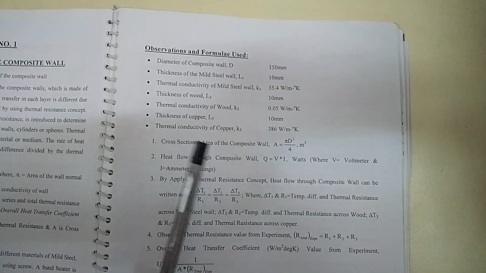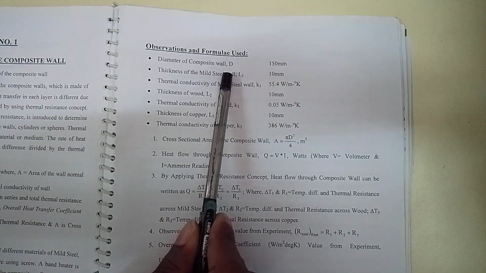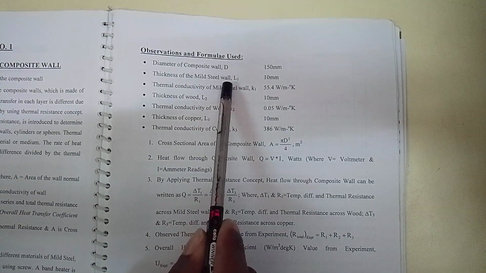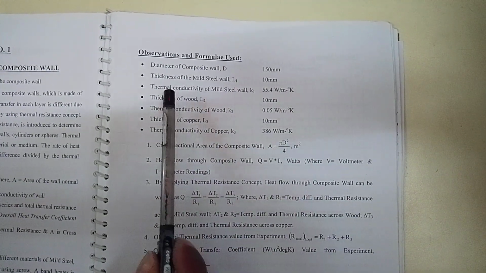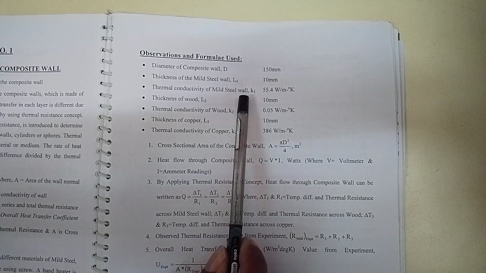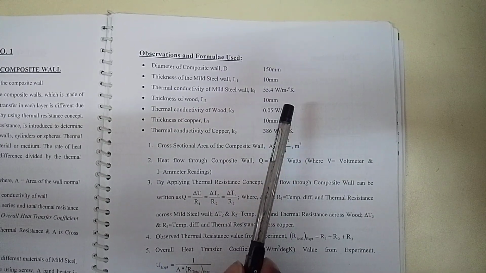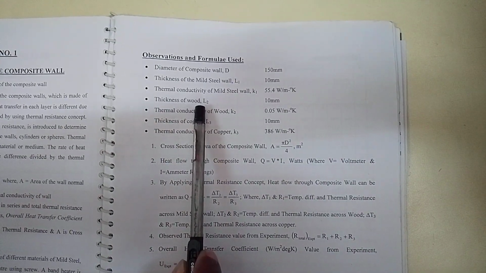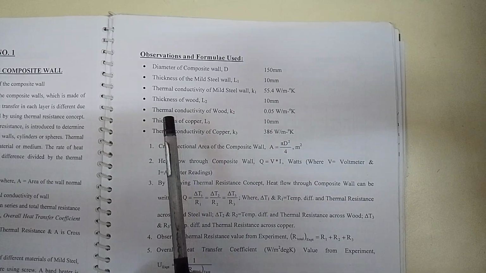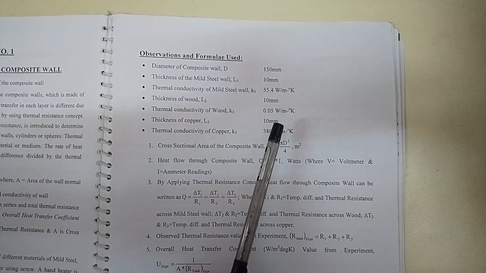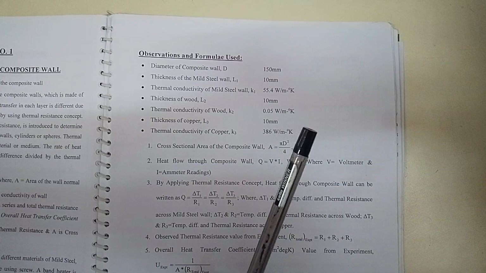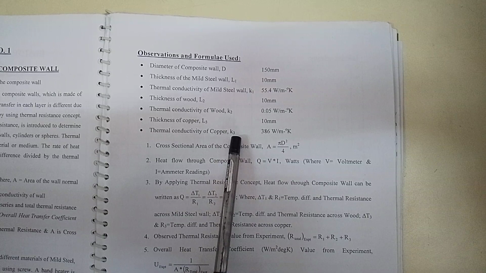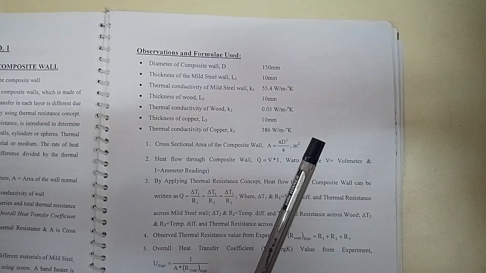From the observation we can see the diameter of the composite wall is given, that is D equal to 150 mm. The thickness of the mild steel is given as 10 mm, and the thermal conductivity of the mild steel is K1 equal to 55.4 watts per meter Kelvin. The thickness of the wood, L2, is 10 mm, and its thermal conductivity is 0.05 watts per meter Kelvin. The thickness of the copper, L3, is also 10 mm, and its thermal conductivity is 386 watts per meter Kelvin.